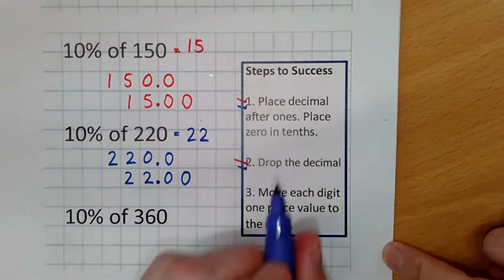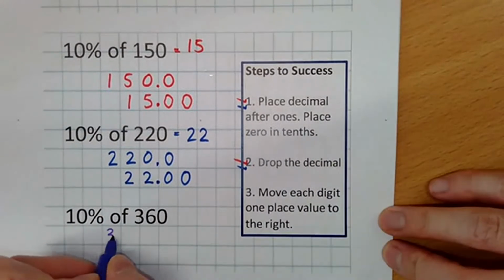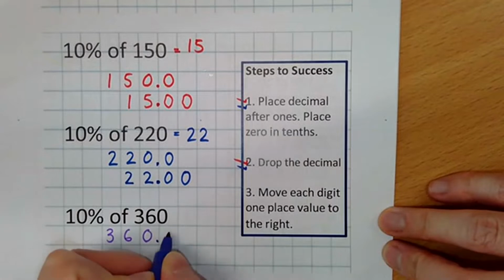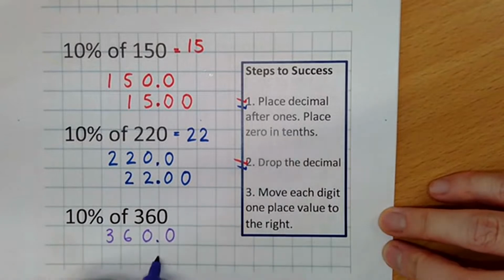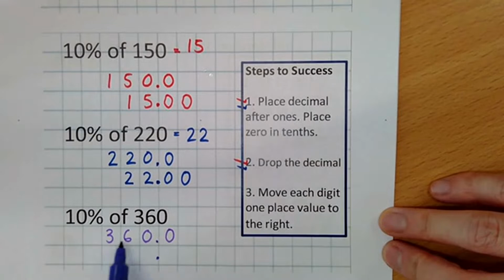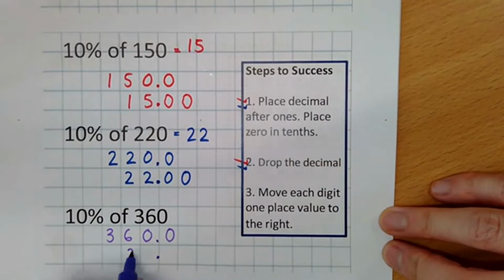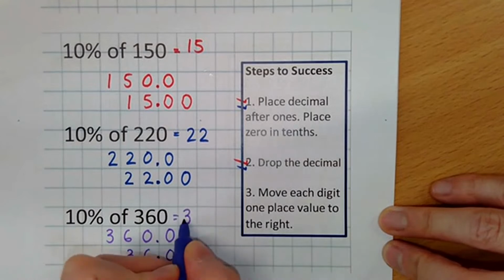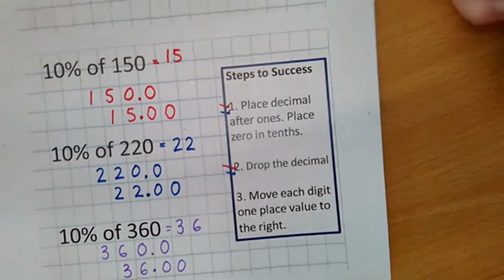So getting used to this now, place the decimal after the ones, so 360.0. I'm going to drop my decimal and then I'm going to move each digit one place value to the right. So my answer is 36. Fantastic.